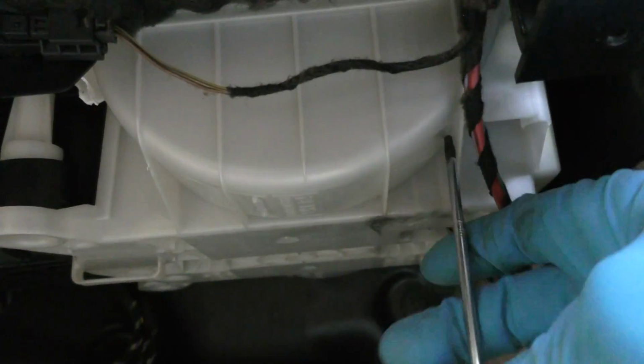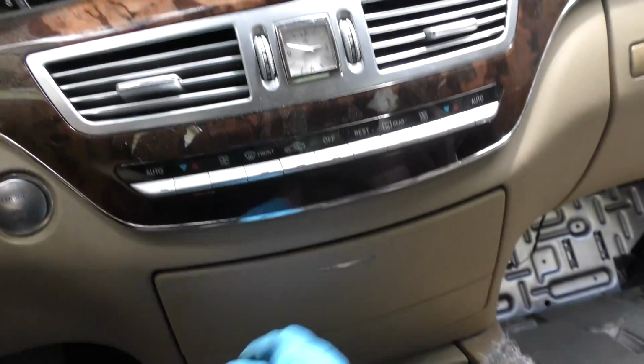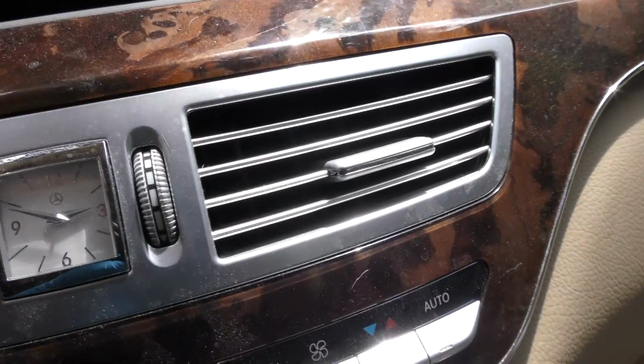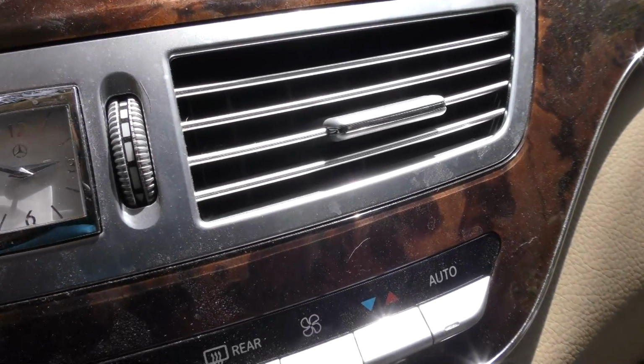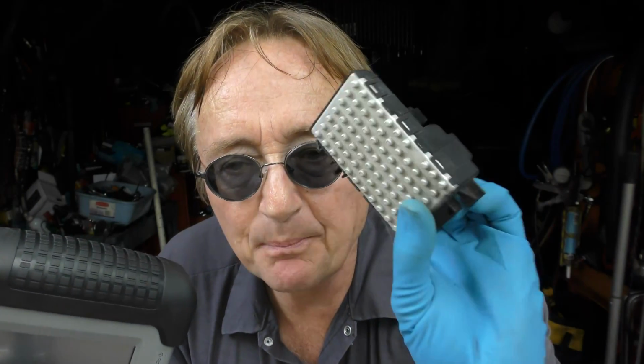Screw it back in, plug in the clip here, start up the car, turn the blower on, and there comes the nice cold air blowing in our face. So now you know, it can be a sweaty, very complicated job fixing air conditioning in a modern car. And sometimes you just have to fight computers with computers.